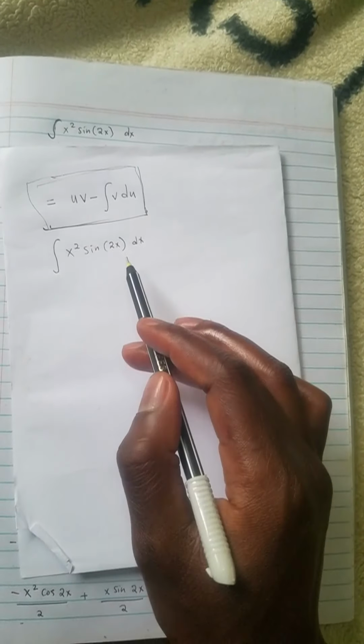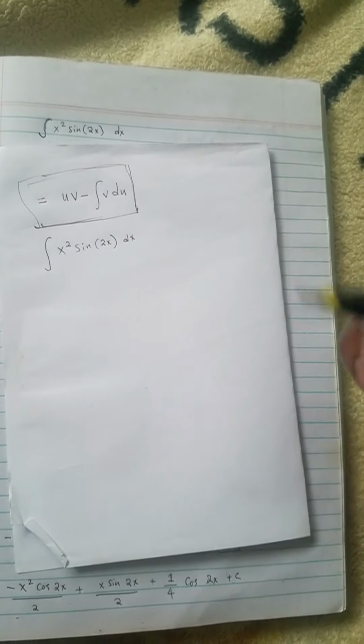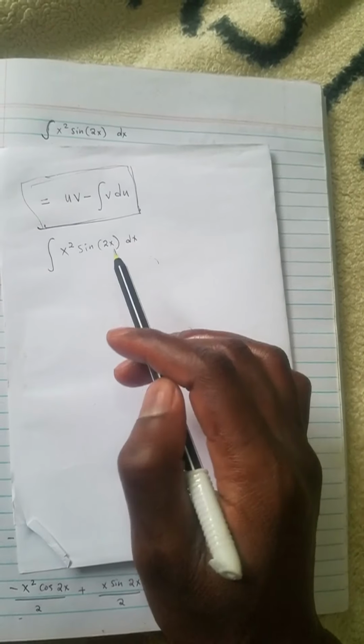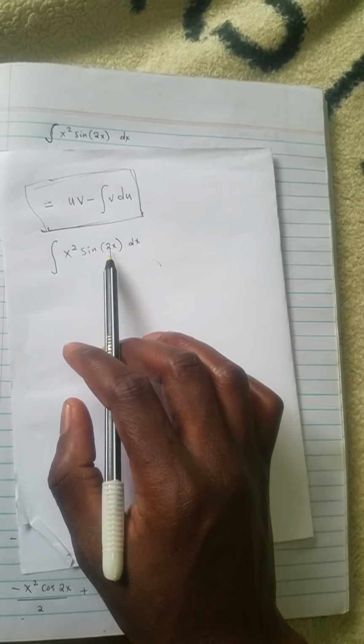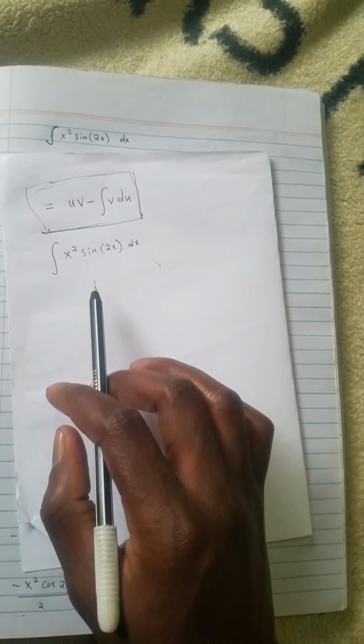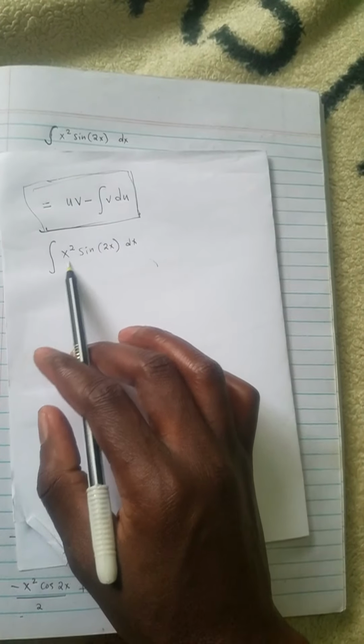Can we use a u substitution? We can, but it's going to be a little bit cumbersome. What we ideally want is, once we substitute a u in here and find the derivative, we're supposed to get what's out here.